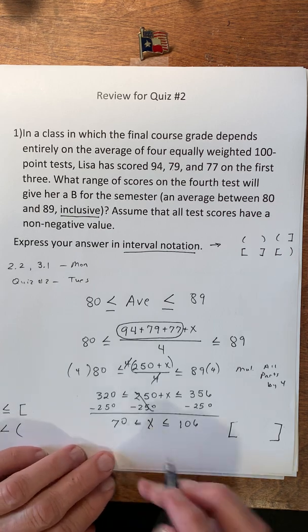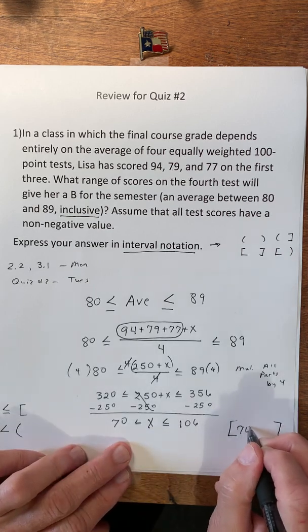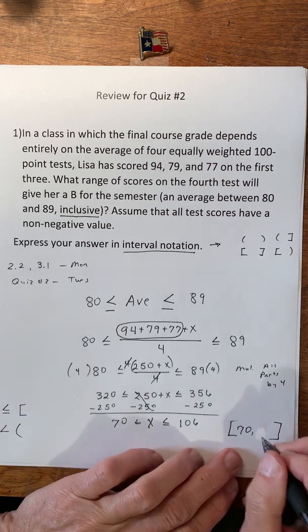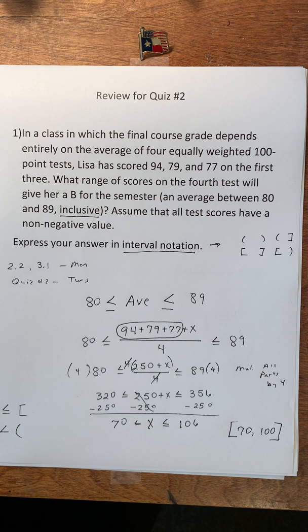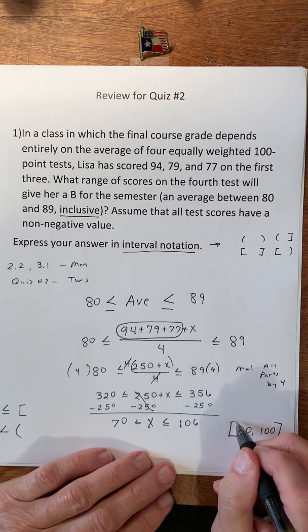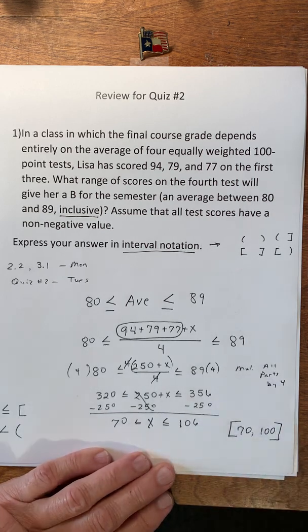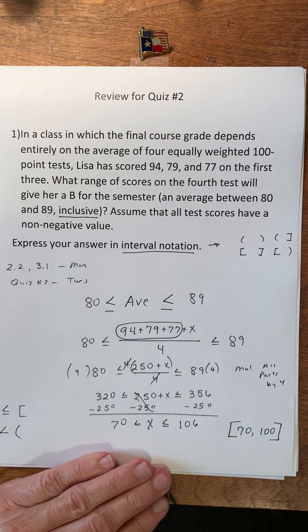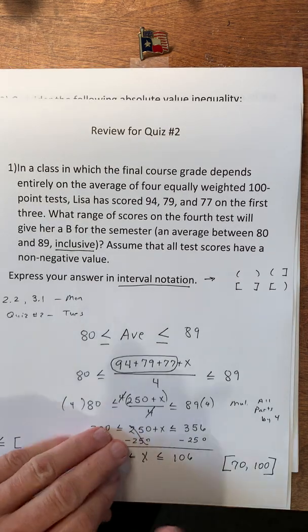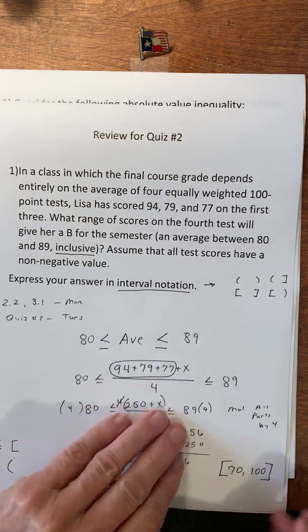So this is somewhere between 70 and, I don't need to say 106, I can just say 100. So she's got to make somewhere between 70 and 100 inclusive. She can make a 70, she can make 100 to get her B. All right, first question is going to work that way.